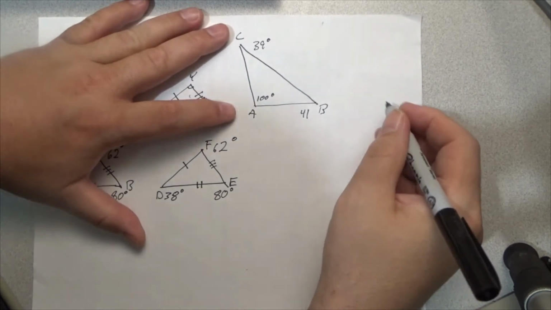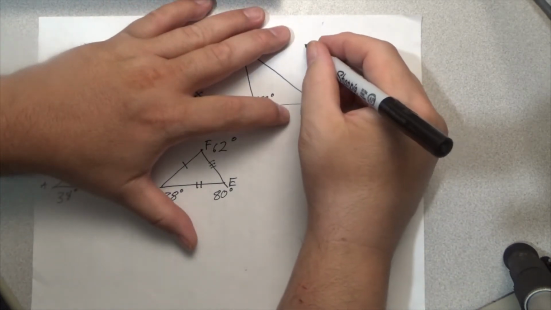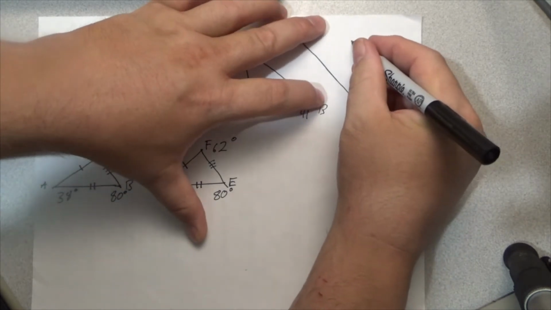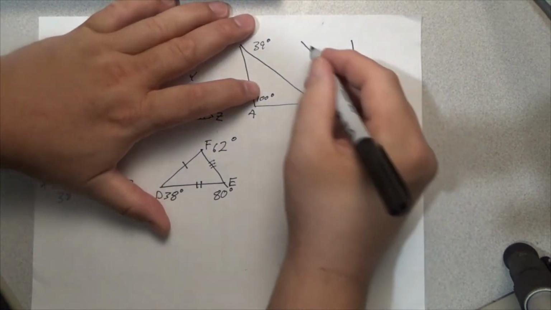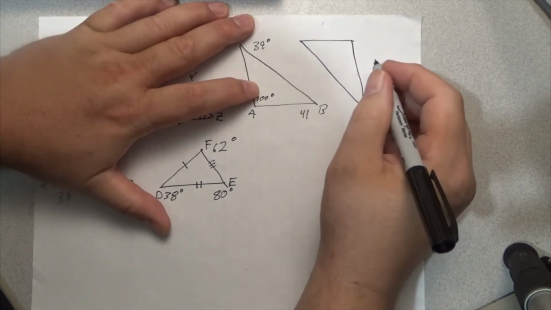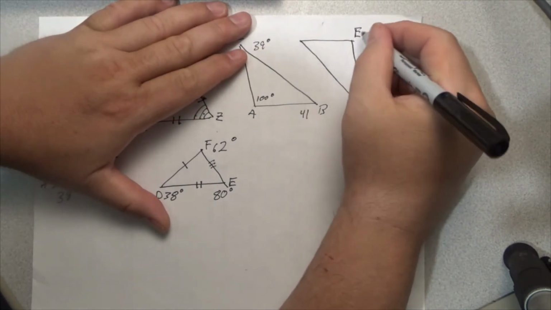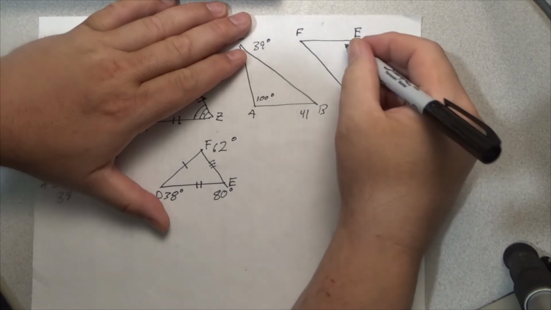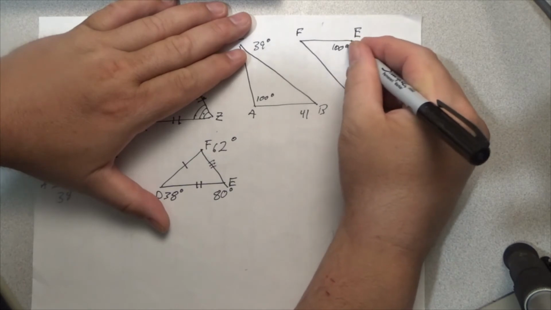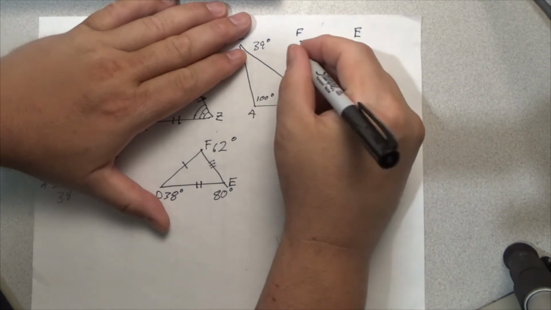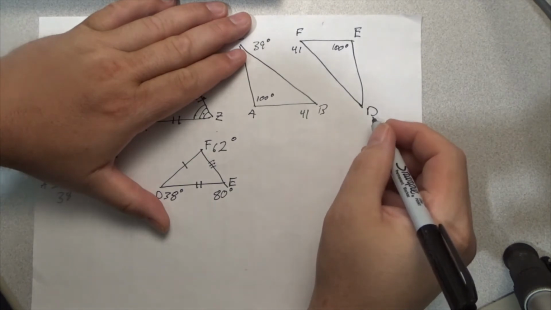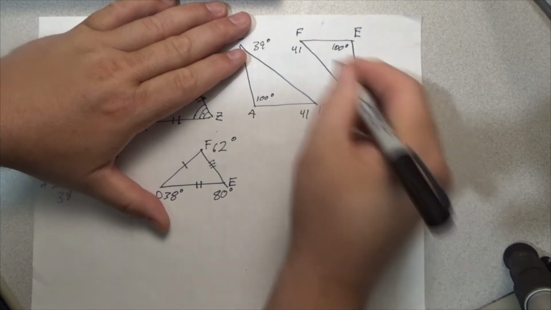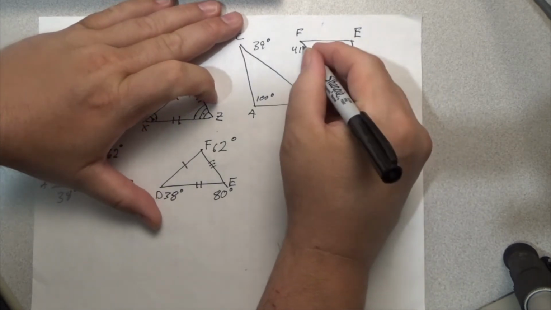Then the other figure they show next to it, the other triangle, I'm not going to be able to do this as good as they do, of course. Let's see, this is E, F, D. This angle right here is 100. This angle is 41. And this angle right here is 39. Put some degree measurements on there.